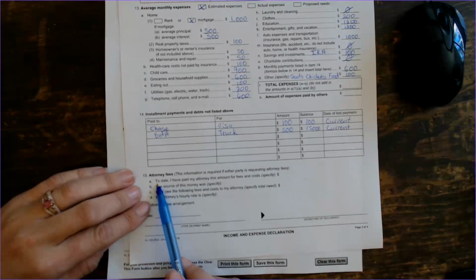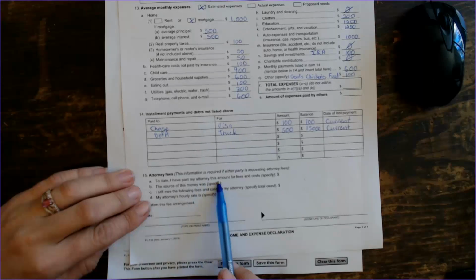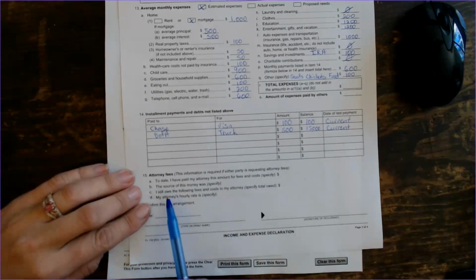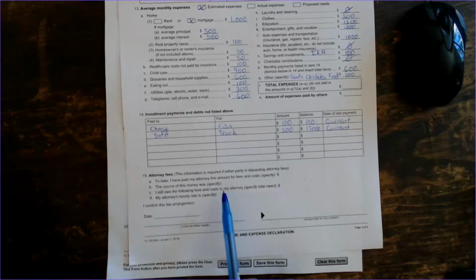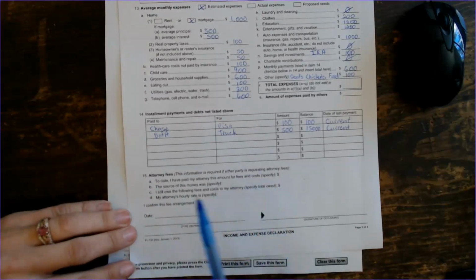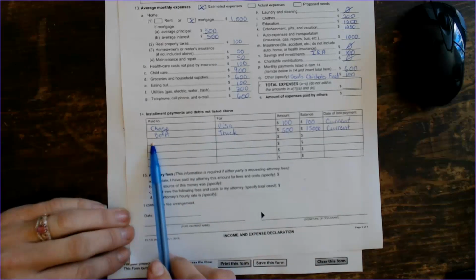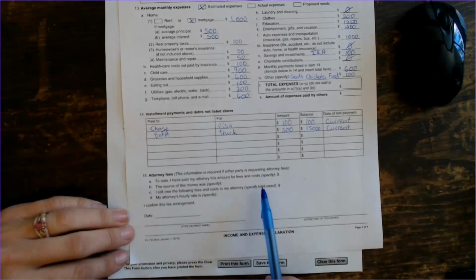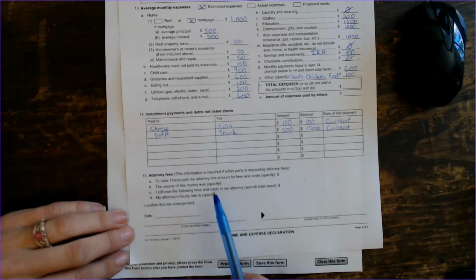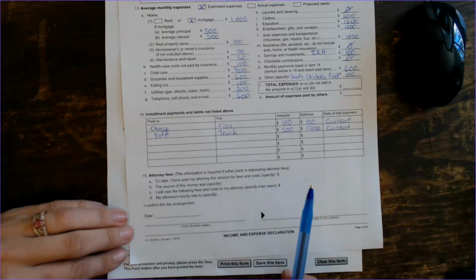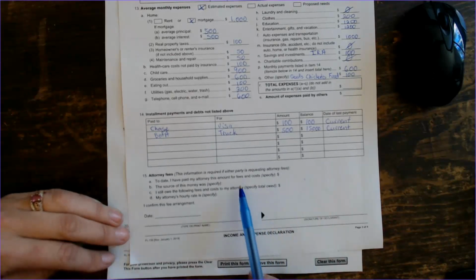So section 15A is to date, I have paid my attorney this amount for fees and costs. Fill it out. The source of this money was, and you're going to explain. Sometimes it's a loan from a parent, in which case that loan's probably going to be listed up here. Sometimes you're just paying from your monthly paycheck. Put that there.